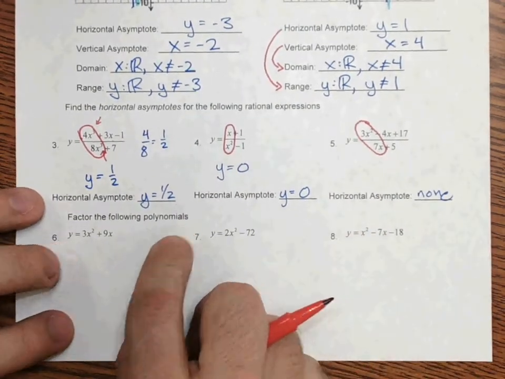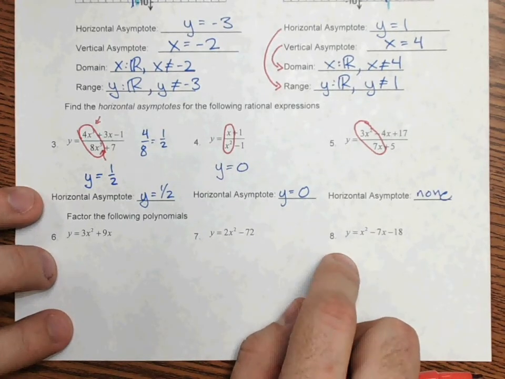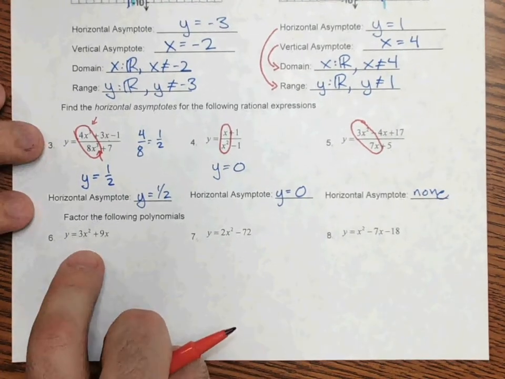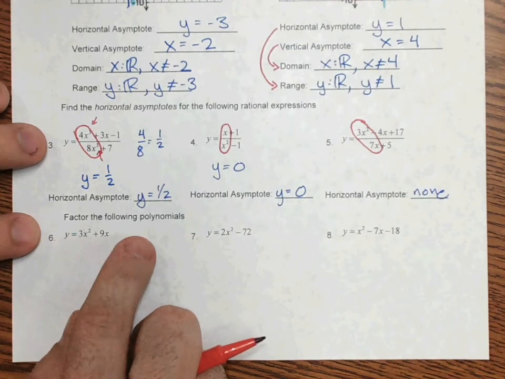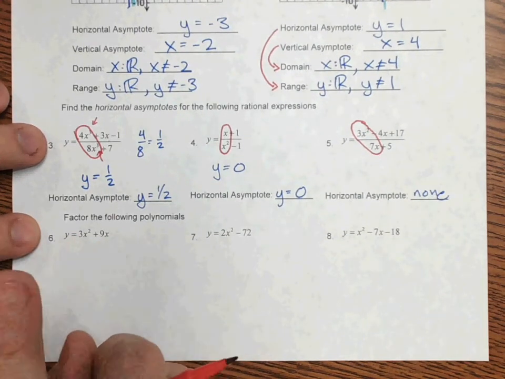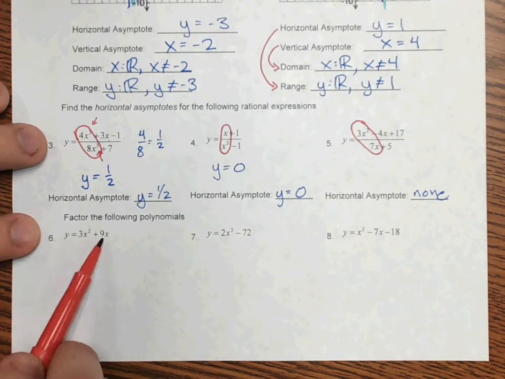Next, we're going to go ahead and factor the following polynomials. This is super important for everything that we've done over the last week, obviously, but just to remind you, we have 3x squared plus 9x. Now in this case, we have an a and a b, but there's no c. So you don't need to use the x to factor this one. What you do need to do is find the GCF. So look, we have 3x squared and 9x.